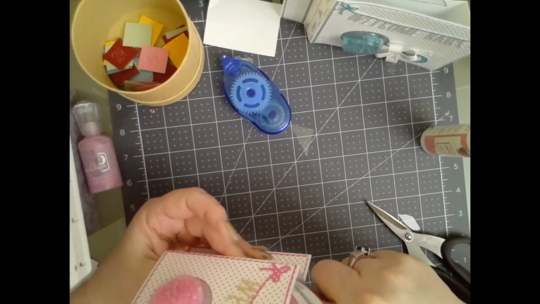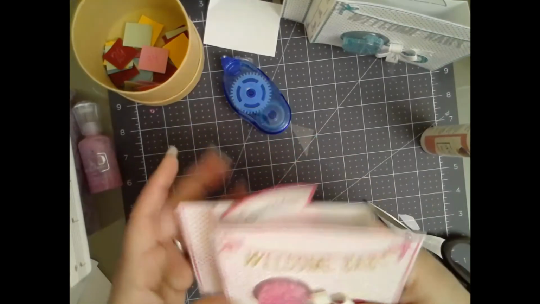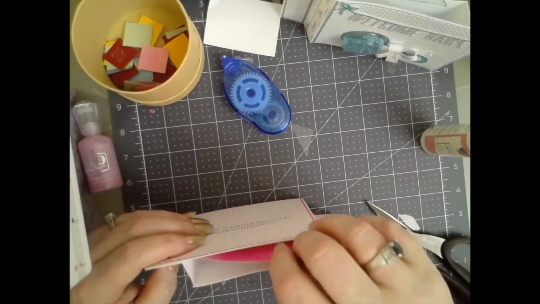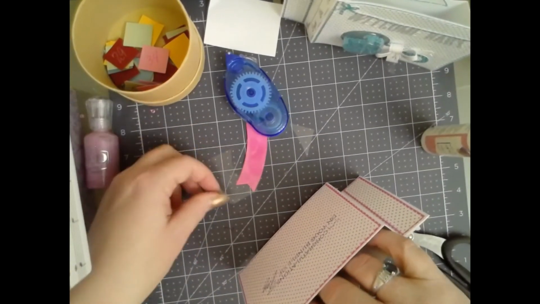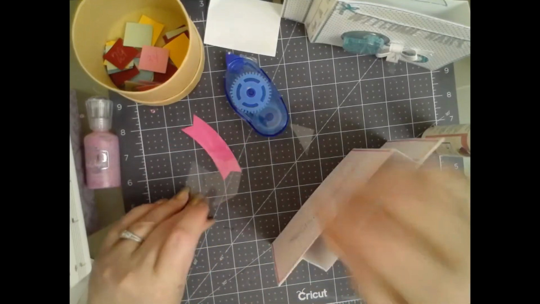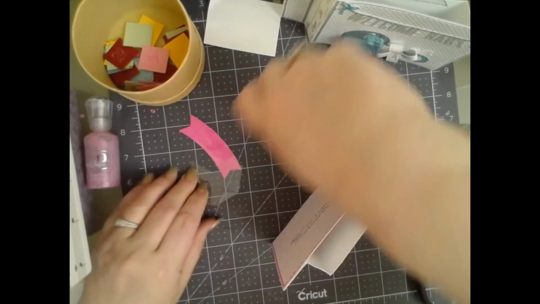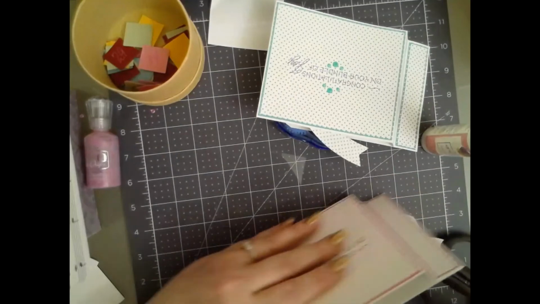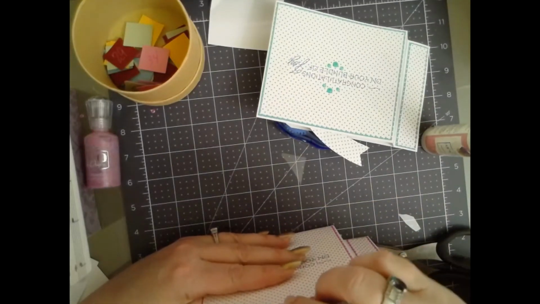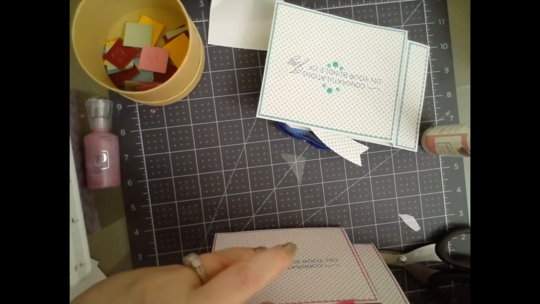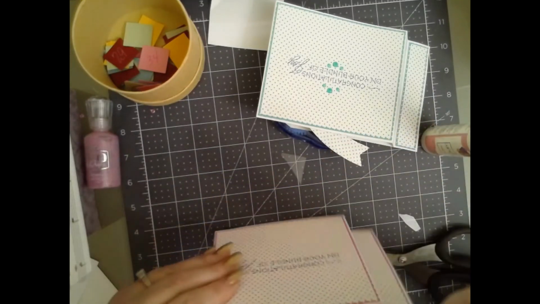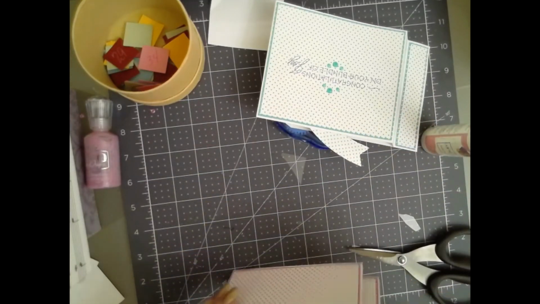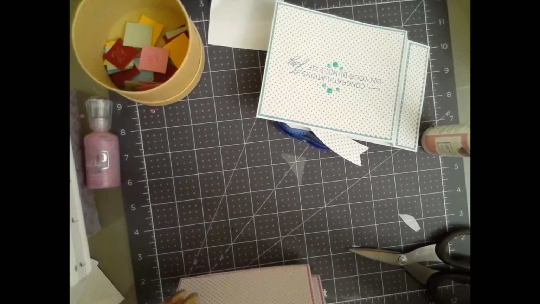Okay. There we go. Well, I'm going to have to pull this apart and fix it. There we go. Maybe. Straighten it back up. I'm going to flatten that out.